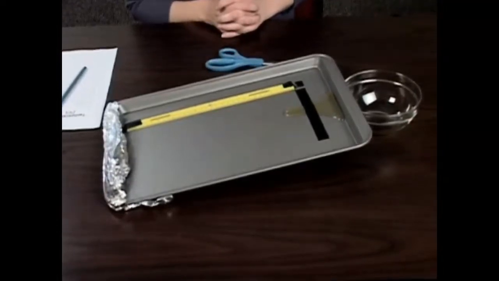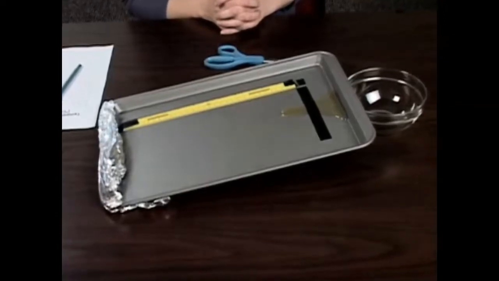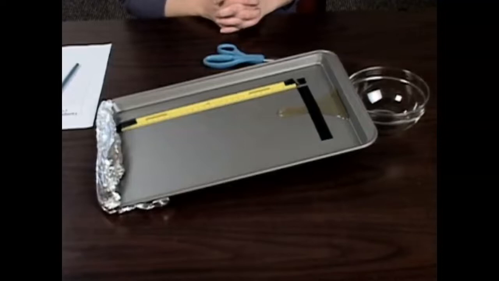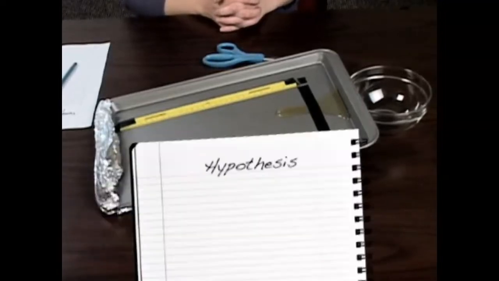Use your observations and prior knowledge to write a hypothesis that describes how viscosity changes when temperature changes. A good hypothesis should take the form of an if-then statement, such as, if the temperature increases, then, you finish the rest.